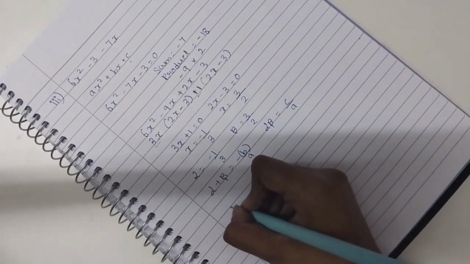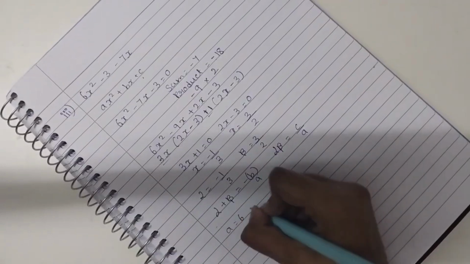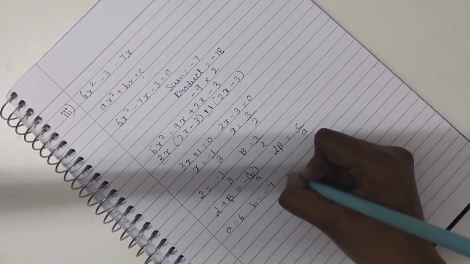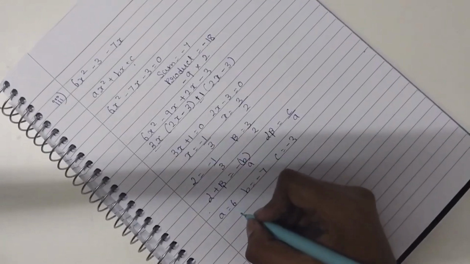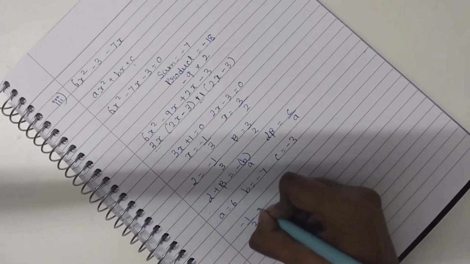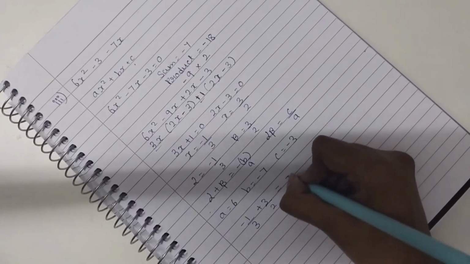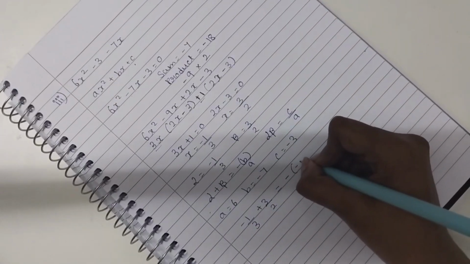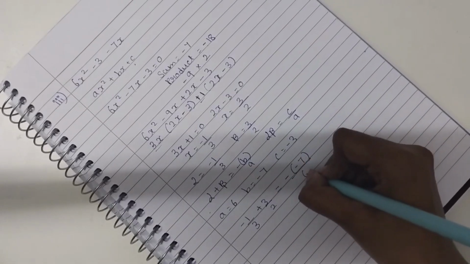We know that the value of a is 6, b is negative 7, and c is negative 3. When we add minus 1 by 3 plus 3 by 2, we need to get plus 7 over 6.